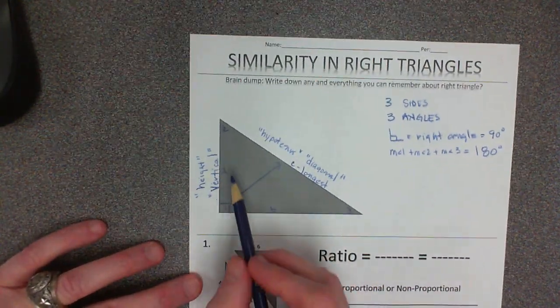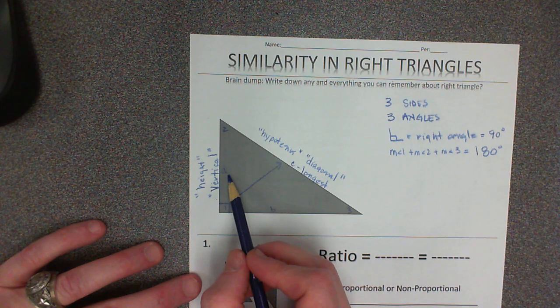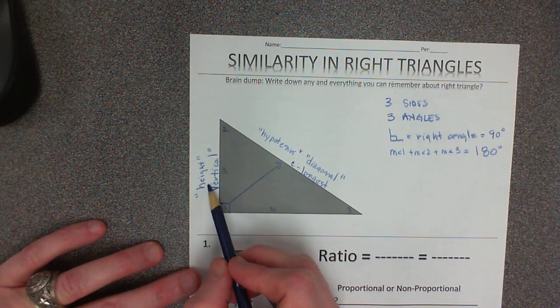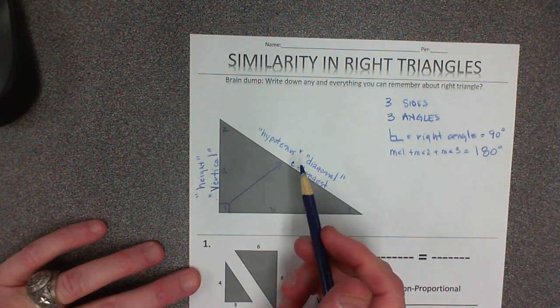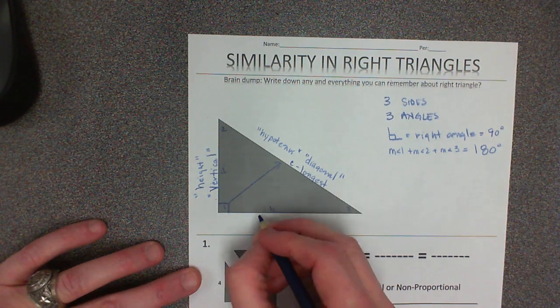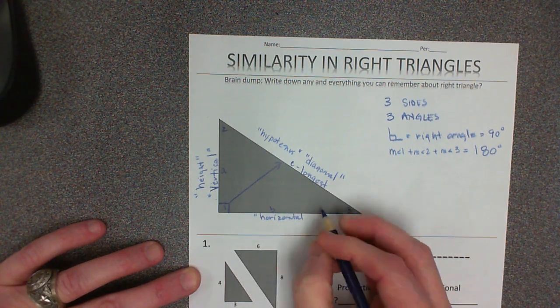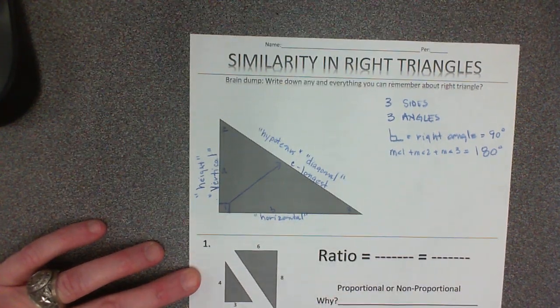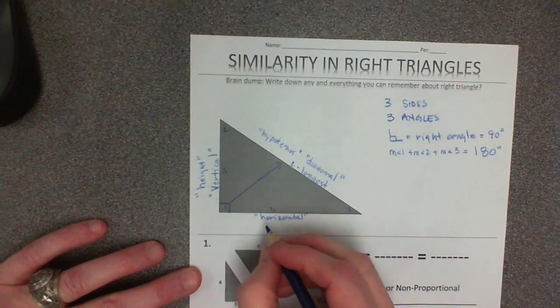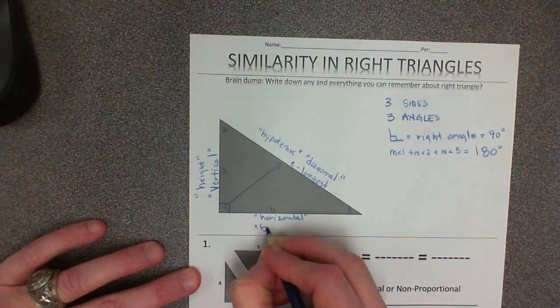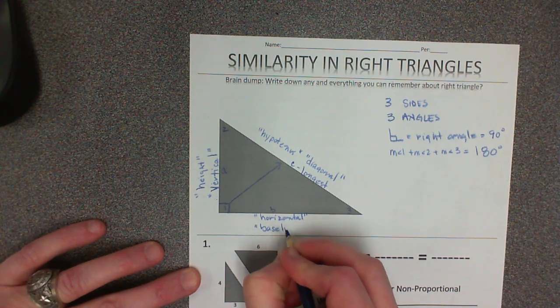The vertical leg, in this case it's A, is the height line. And conversely, down here, this would be the horizontal leg, the one that runs across the bottom, and it also has a special name for us, and it's called the baseline.